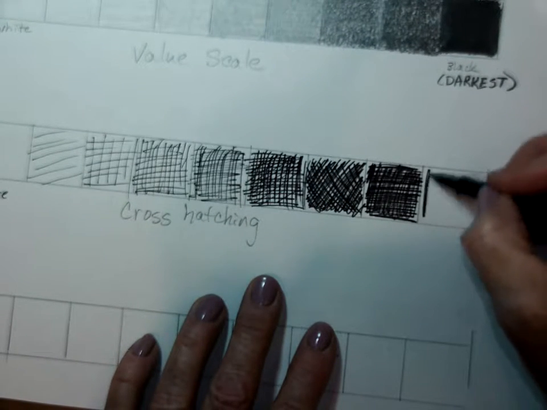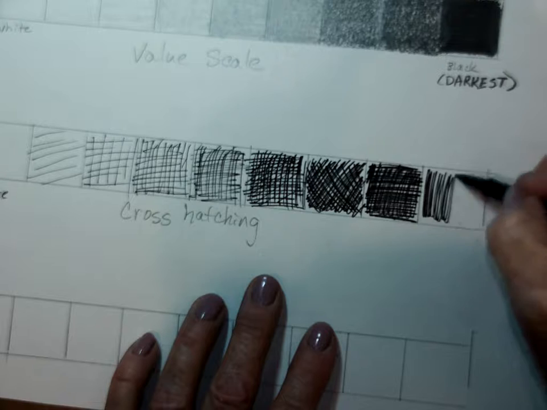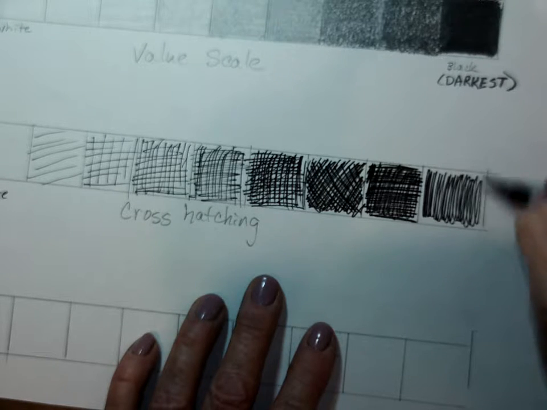And then this last one would be filled in solid.